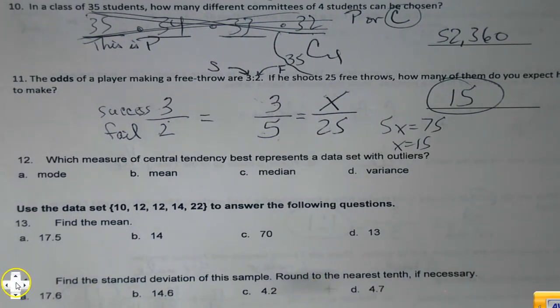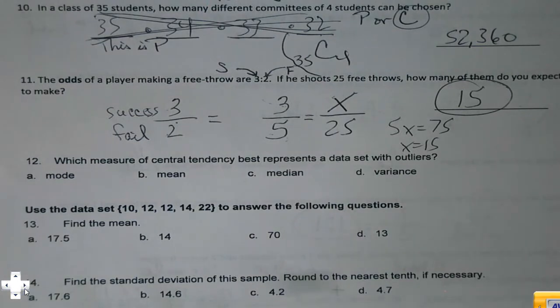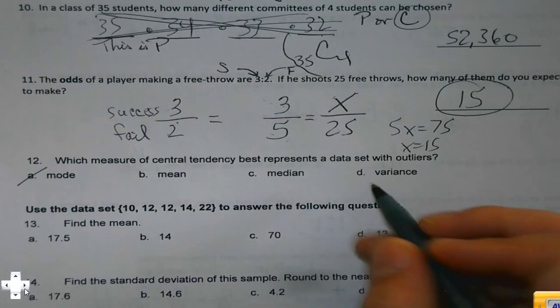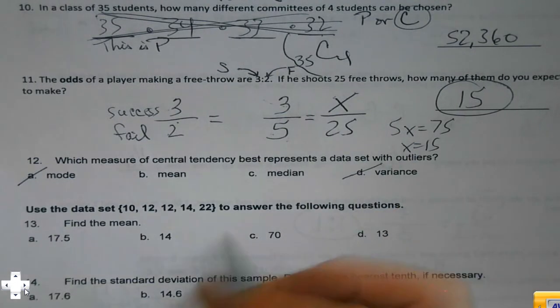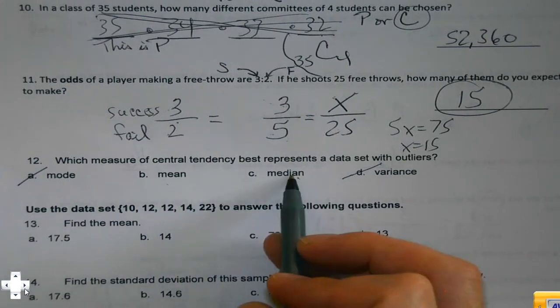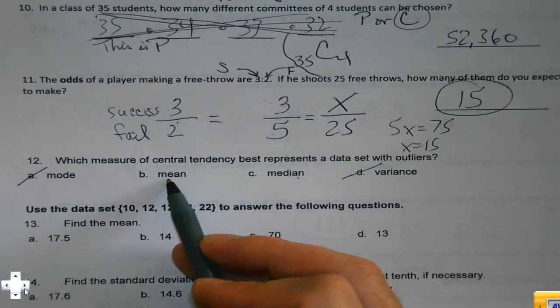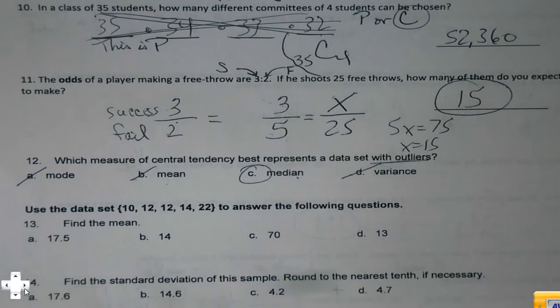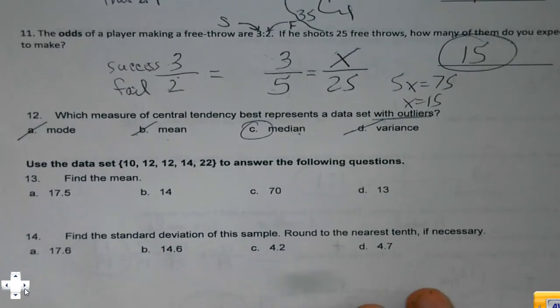Which measure of central tendency? So when we see outliers involved in a data set, that already is going to screw up a couple of these. Okay, outliers, mode. If your mode is an outlier, that's bad. Variance isn't even one of our modes. Okay, here. Mean and median. Now again, median we're putting the numbers in order. Mean we're just taking them all. So if we're looking towards the middle, the median would be our best thing if we have an outlier to be dealing with there.